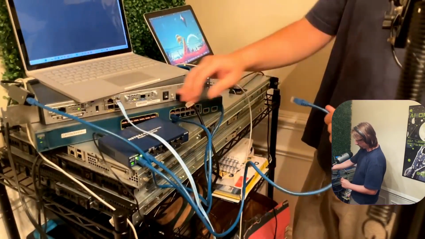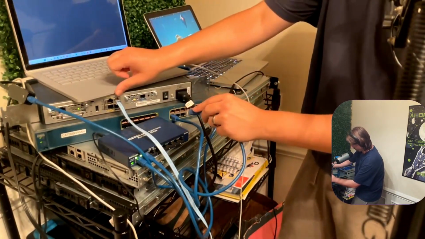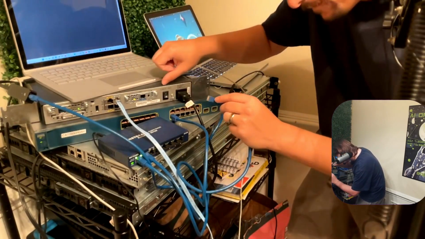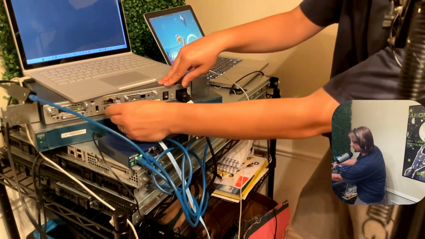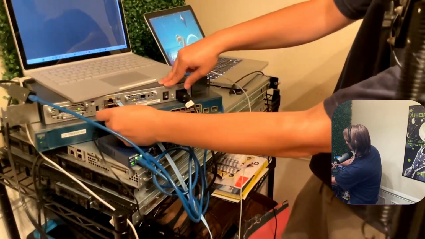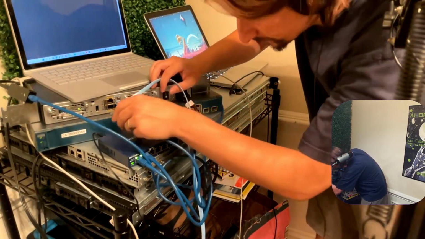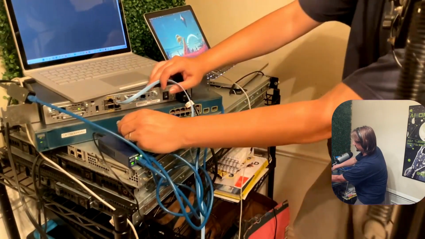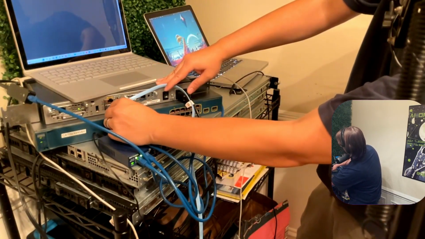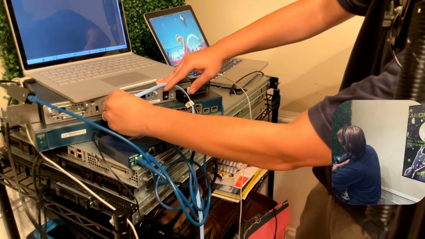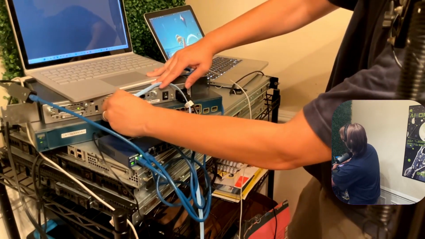This is going to go from the second port on the switch to 0, 1 on the router. This is an older router, so it has Fast Ethernet on the router. So we'll just go to FastEthernet 0/0 on the router from that 192.168 network.